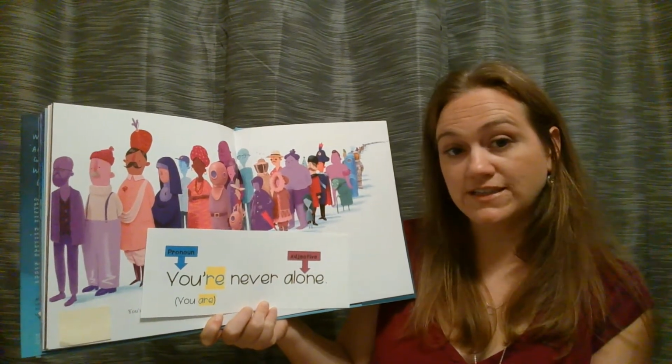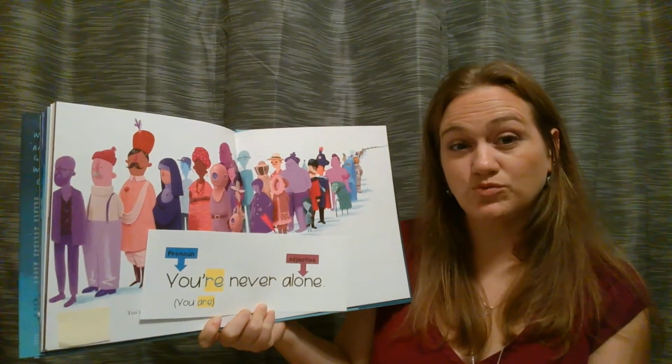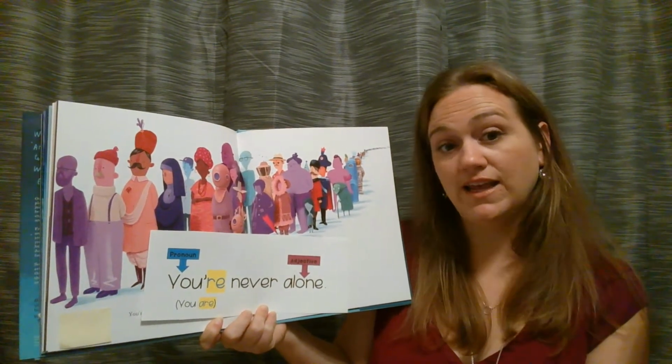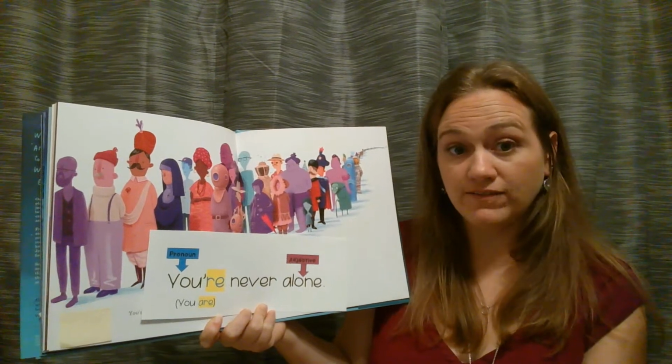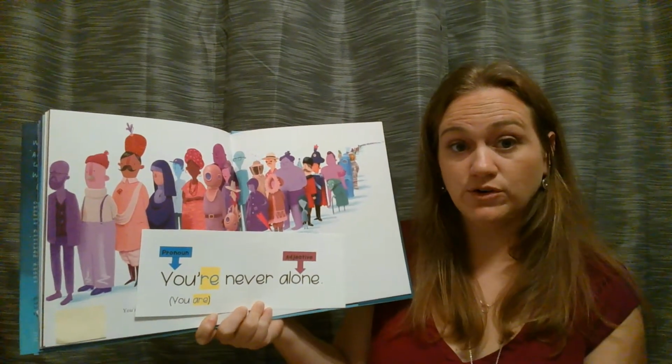When you're looking and identifying those verbs, make sure that you're looking at contractions, words like it's, that has it and is my linking verb. So be careful, because sometimes those linking verbs can be sneaky.